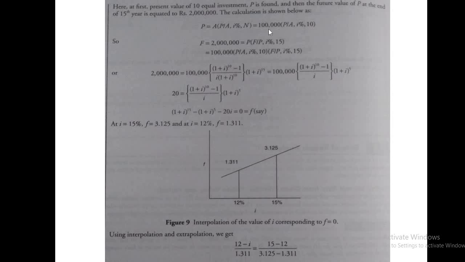So for that, what will be the principal? That we should also know. And with this principal, what will be the future value? That future value is 20 lakh. So with this investment, 1 lakh rupees invested for a particular 10 years with certain interest rate I, that we have to find out. And after that we will get a future value of 20 lakh.